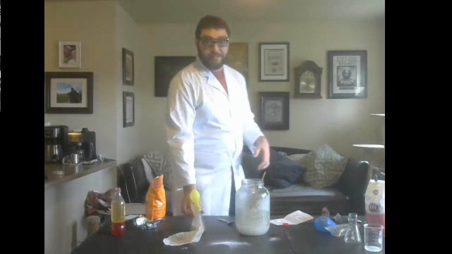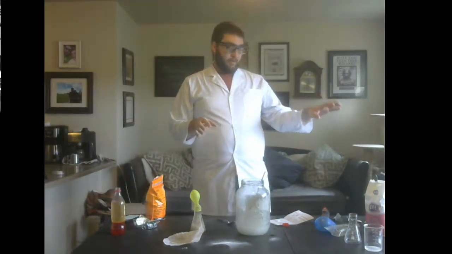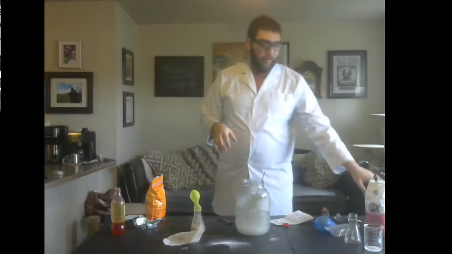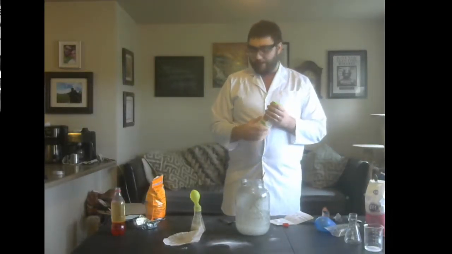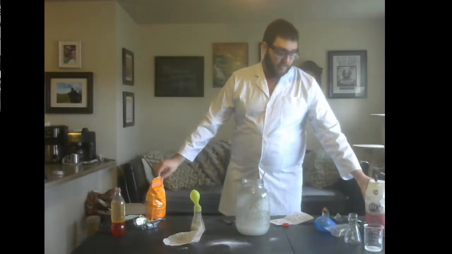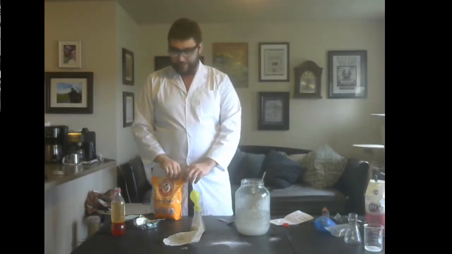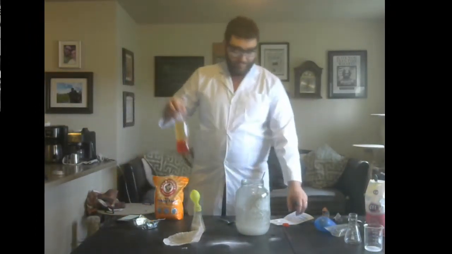So there are lots of ways in nature to create carbon dioxide gas. We talked about baking soda and vinegar. We talked about citric acid and sodium bicarbonate. All kinds of really cool stuff and fun ways to make a lava lamp.